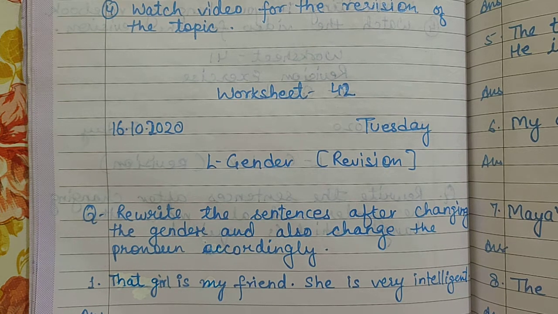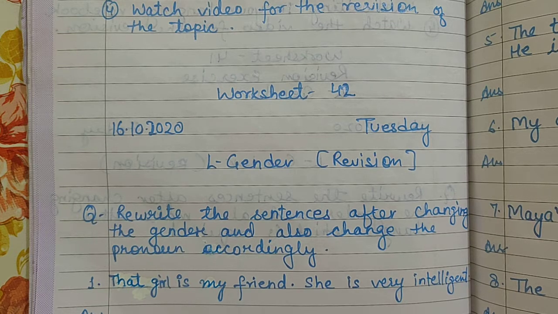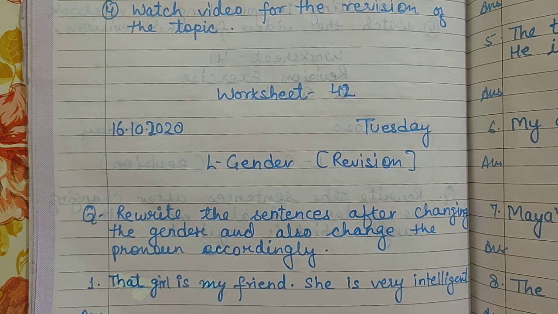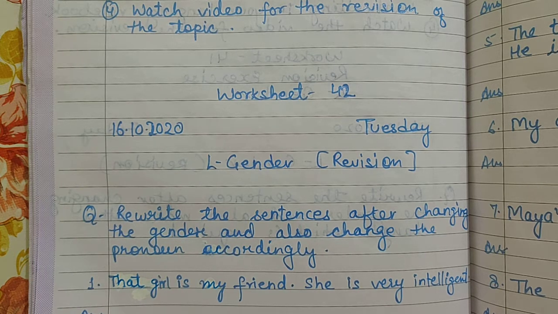Now all the professions like doctor, engineer, teacher, driver, tailor, carpenter, these all come under the category of common gender. If I say I have to go to the doctor, it will not clarify who the doctor is, a male doctor or a female doctor.